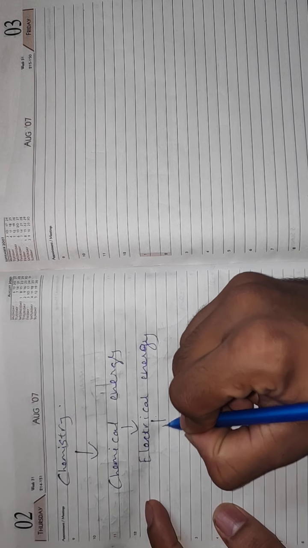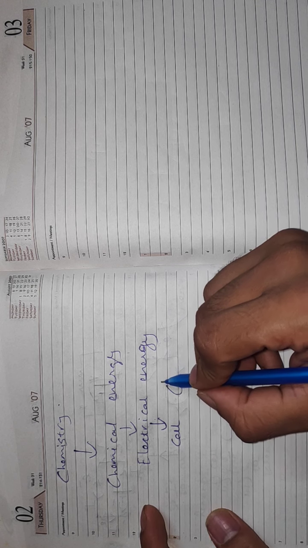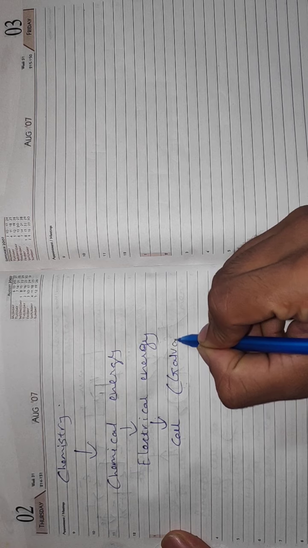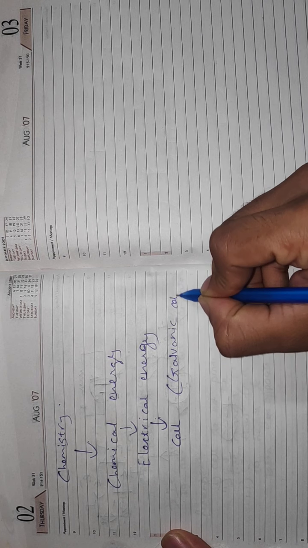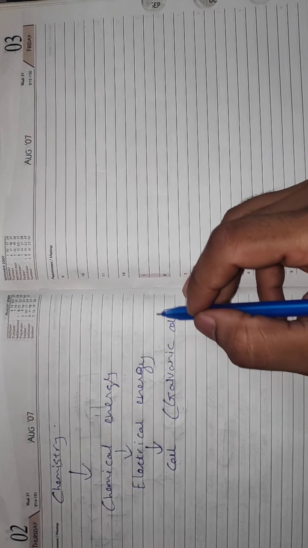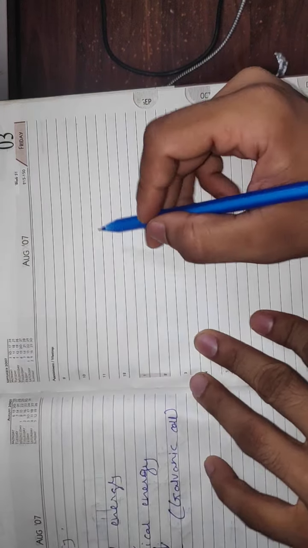Which is used in the form of cells. Okay, a simple example: you have studied in your chemistry, or you might be studying, the galvanic cell. I think you have already studied this in your chemistry subject. So this is nothing but a type of chemistry. Now we'll do it over here.